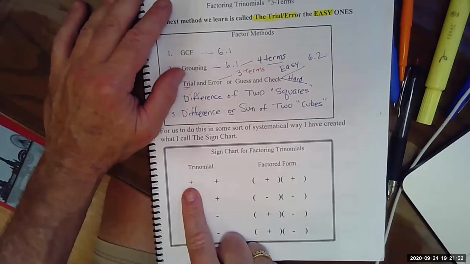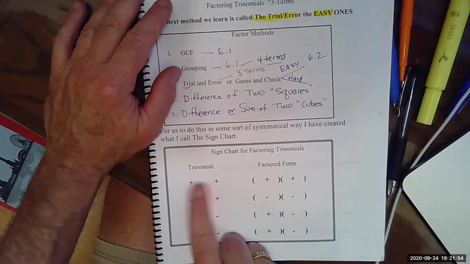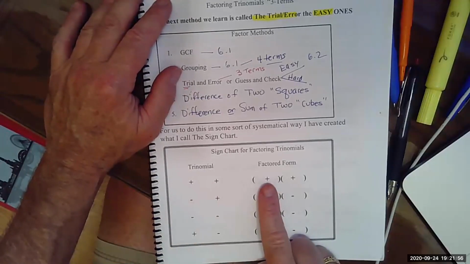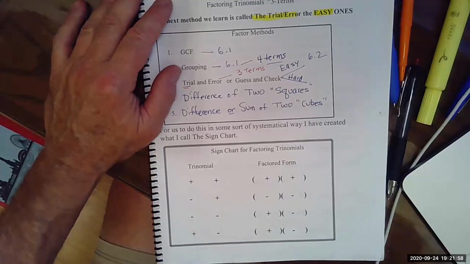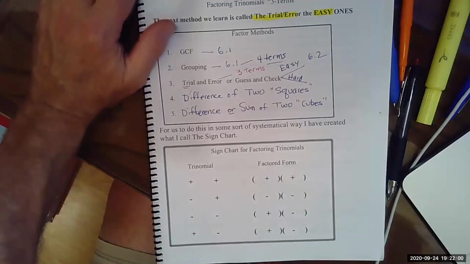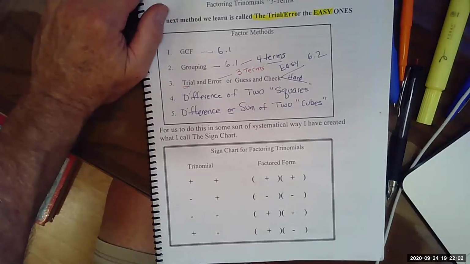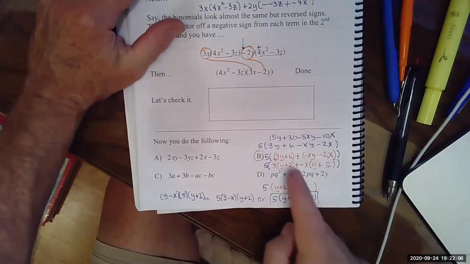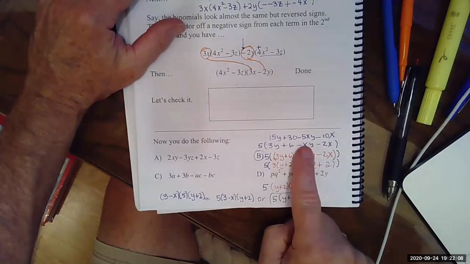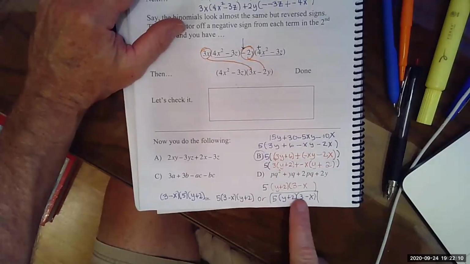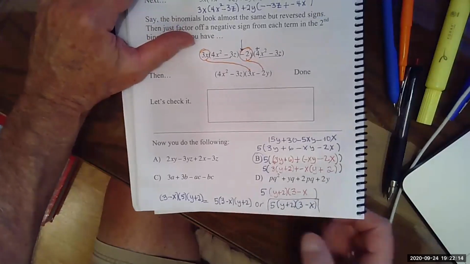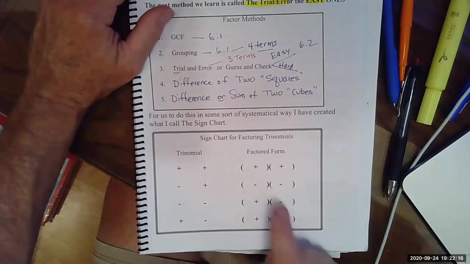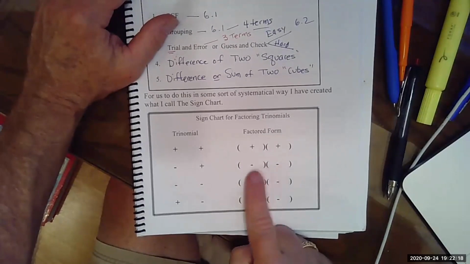If you see your signs as plus, plus, guaranteed you get binomials. You see how the grouping turned out to be two binomials? That'll always happen. Trinomials, when you factor, will turn out to be two binomials every single time.